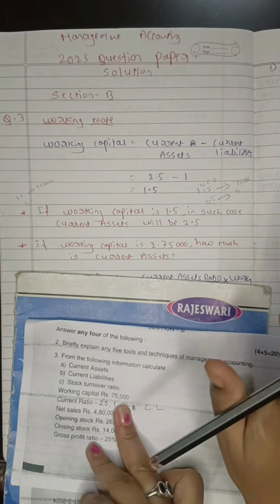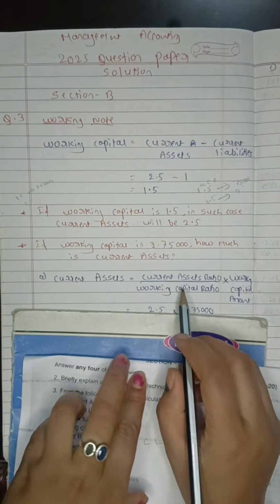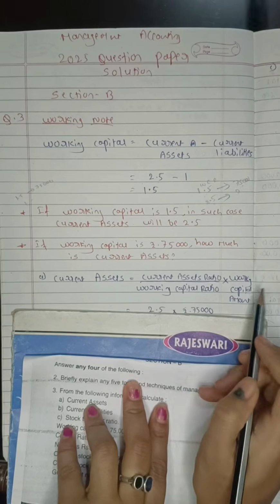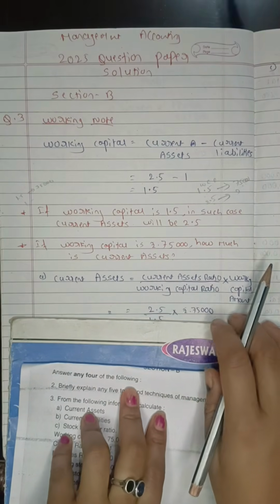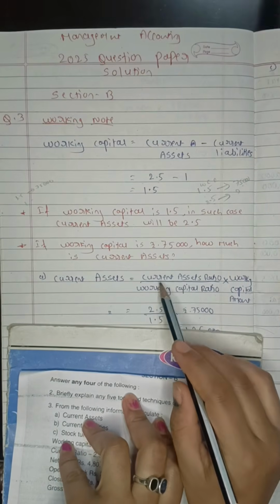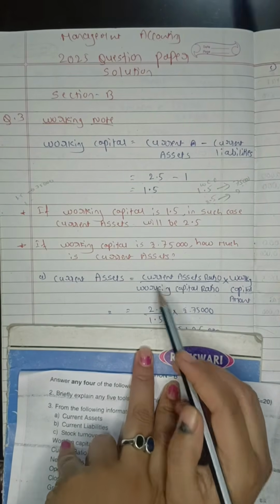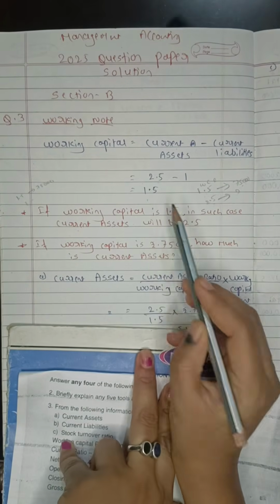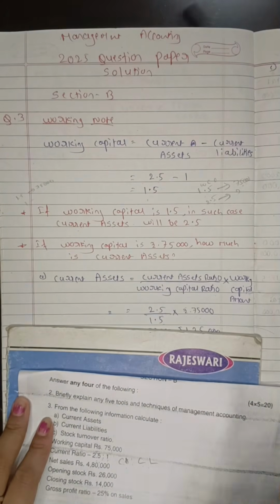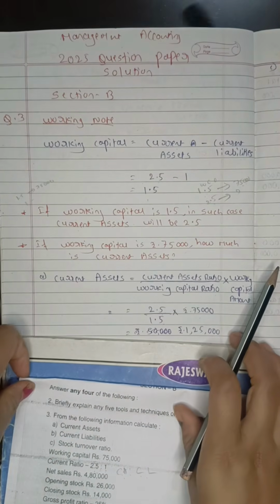So you can do it this way, or there is a formula: current assets is equal to current assets ratio divided by working capital ratio into working capital amount. Same, 2.5 into 75,000. Current assets ratio is 2.5, divided by the working capital ratio we already calculated, 1.5, into working capital amount 75,000. So we will get 1,25,000 as current assets.